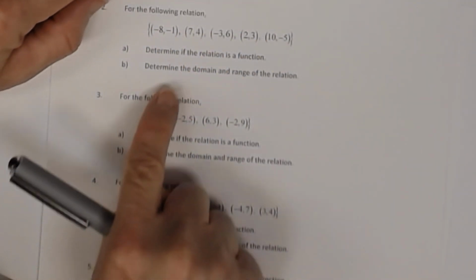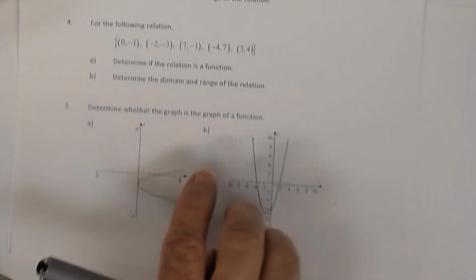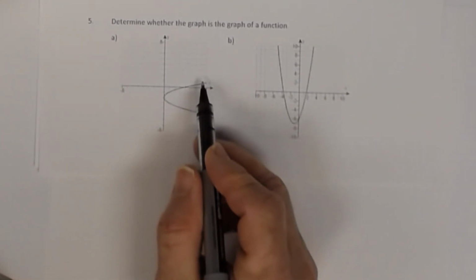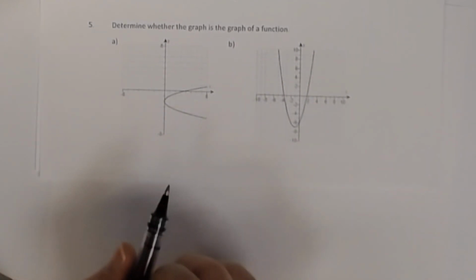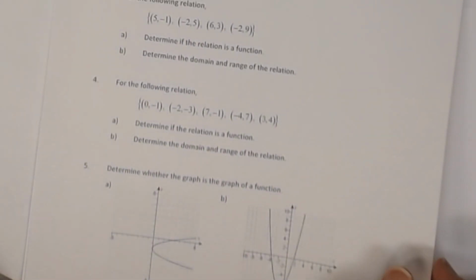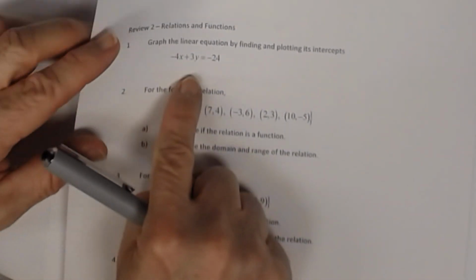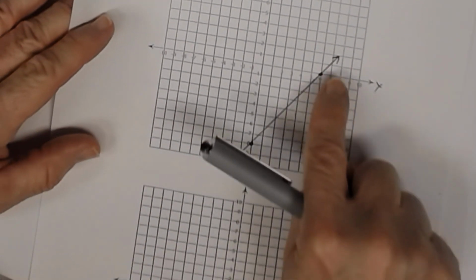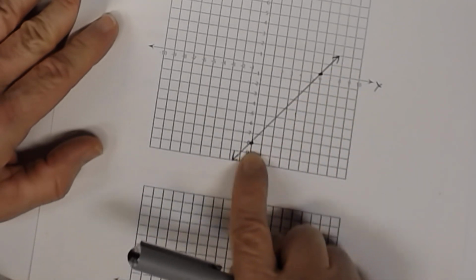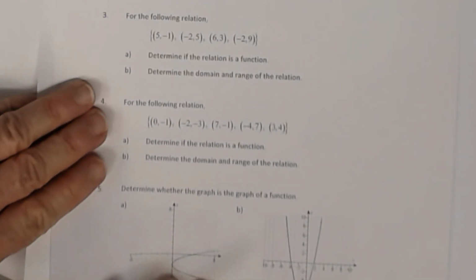Okay, now in number 2, 3, and 4, you're given a finite set of ordered pairs. So this relation, so remember relation is a set of ordered pairs. And in fact, all these are relations as well, because notice that this graph right here is made up of a set of ordered pairs. So that's a relation, that's a relation. So that's one of the things you learned in your lesson, was that there are multiple ways of indicating a relation. This equation here is a relation, because when we graphed it, wasn't it made up of a set of ordered pairs? So all these are ordered pairs on this line. So equations are relations, set of ordered pairs are relations, graphs represent relations, and so on.